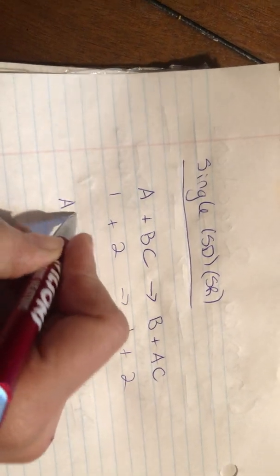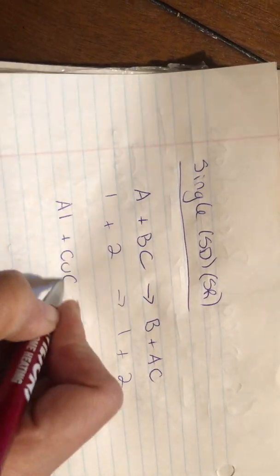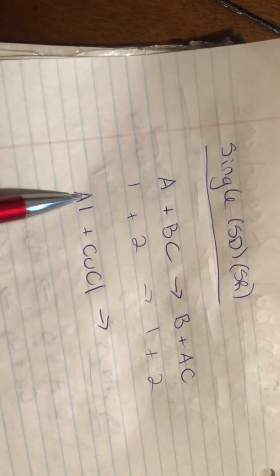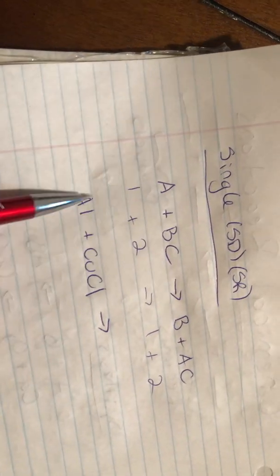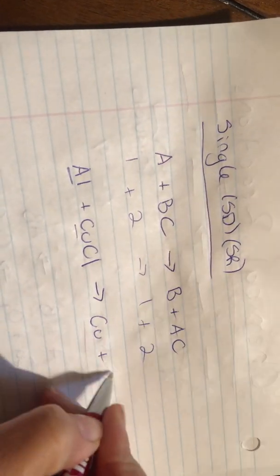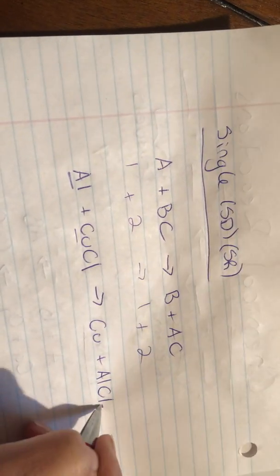An example of this might be, let's say, aluminum plus copper chloride. What's going to happen here is I'm going to switch the Al and the Cu. So we have the A by itself and the B and the C. We're going to switch these two elements, aluminum and copper. And that's going to become copper by itself plus aluminum chloride.